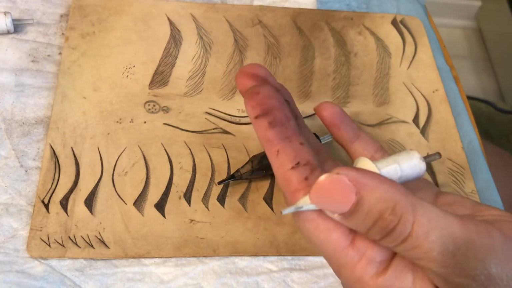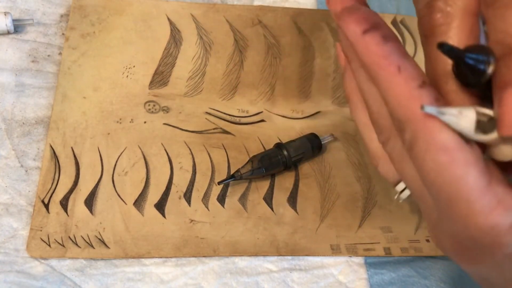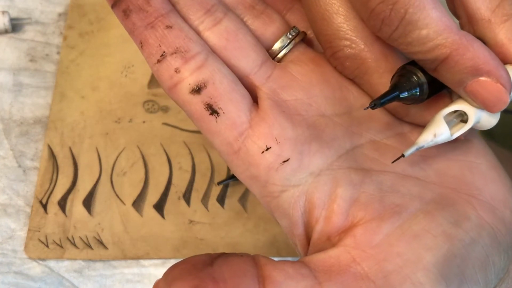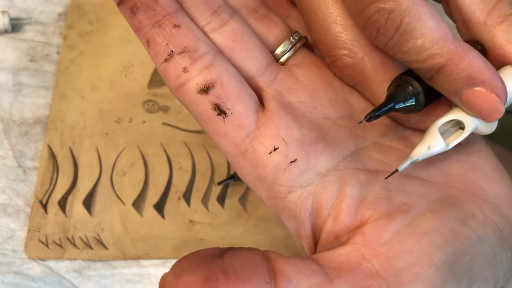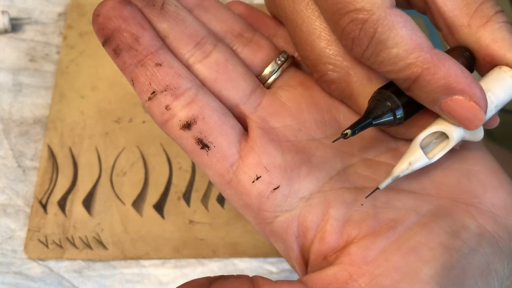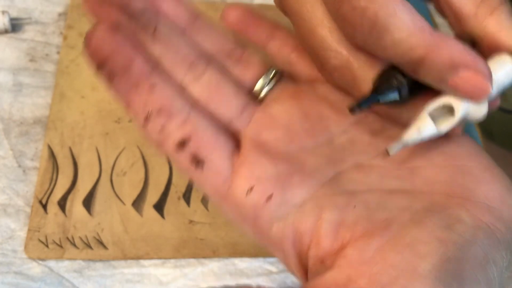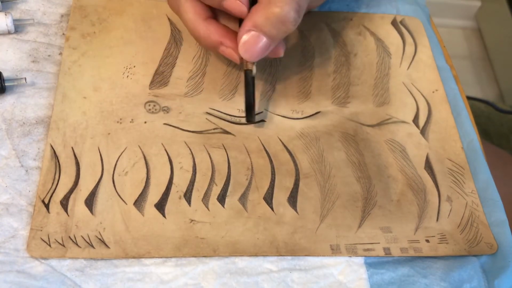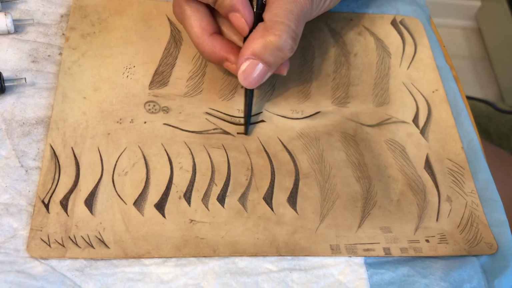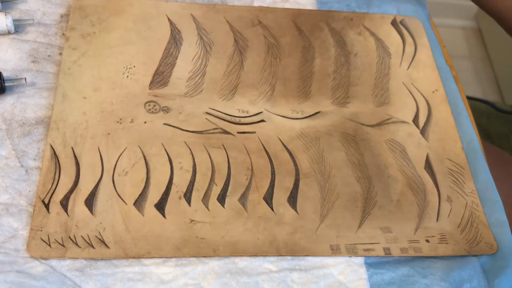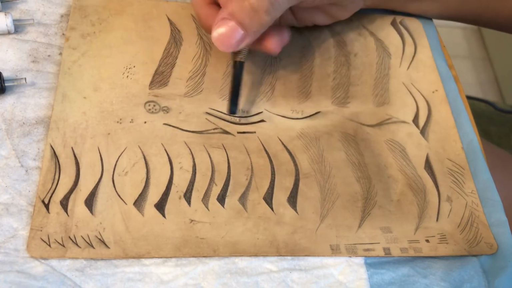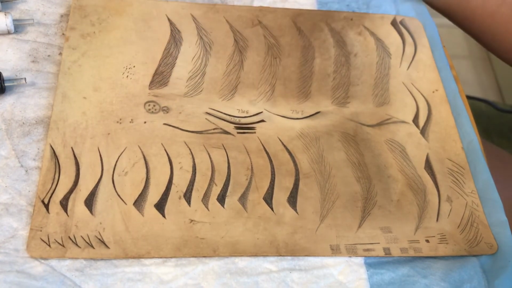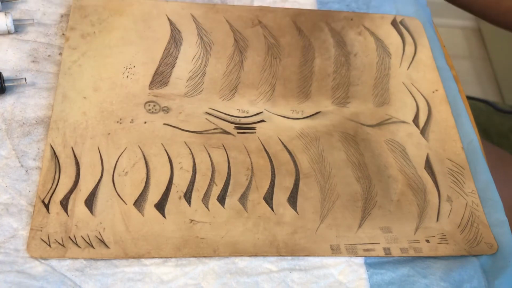Hold on, I think this is the shader. Yeah, that was the shader, so look. So this is the 3 round liner, and the darker needle here is the 5 round liner. So you can see already that it has more, right? So it's the same thing. If you're coloring with something very thin, you go back and forth, you make a thinner line, right? If you color with something thicker, it's gonna make the line thicker much faster. So that's the difference between the needles.